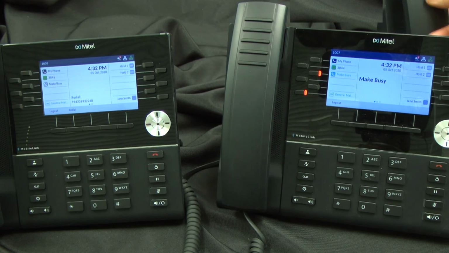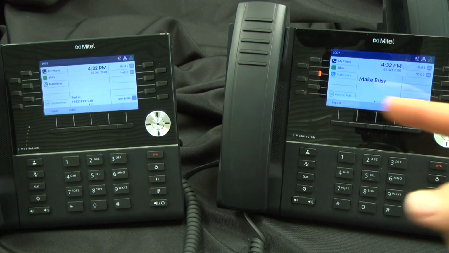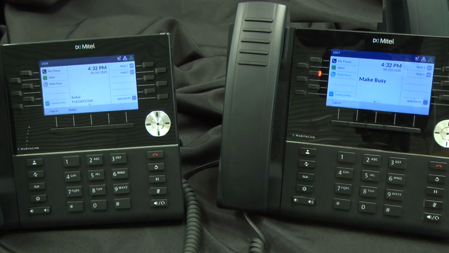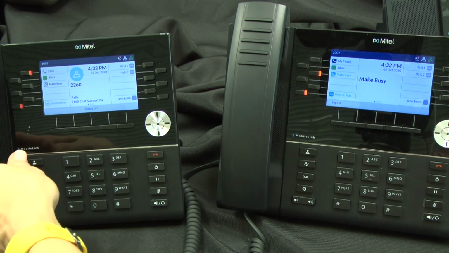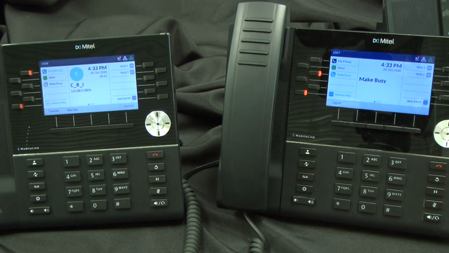So if another call came in, it would ring over to the other phone for two reasons. One, because my phone is in Make Busy, but also because that phone has now been idle longer than this one. So if another call comes in, you see it's ringing over to the secondary phone. So same thing, I could answer this, and now I've got the call. I talked to the person, I could transfer them somewhere if I needed to.